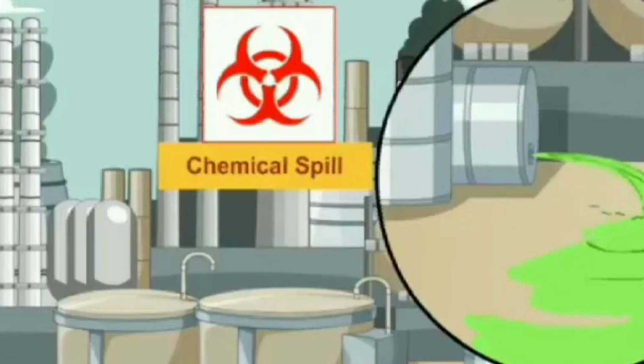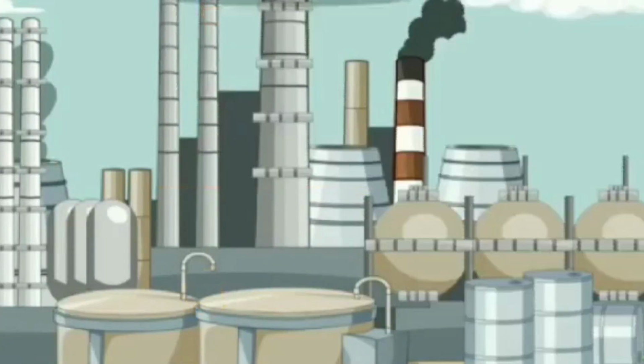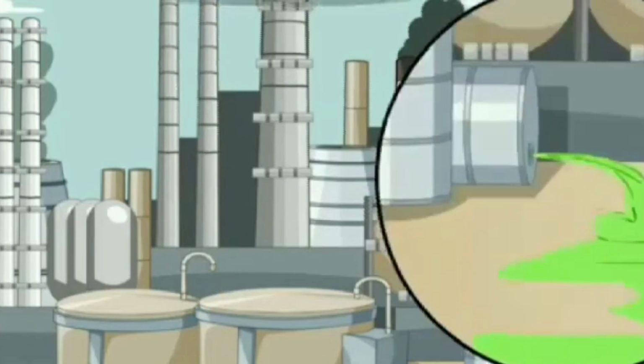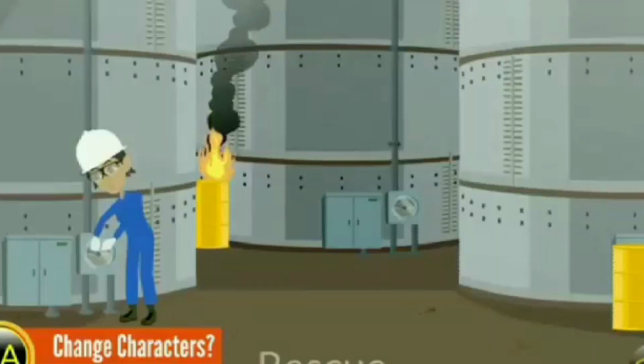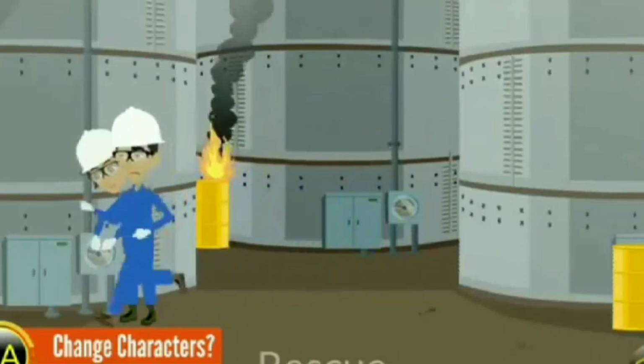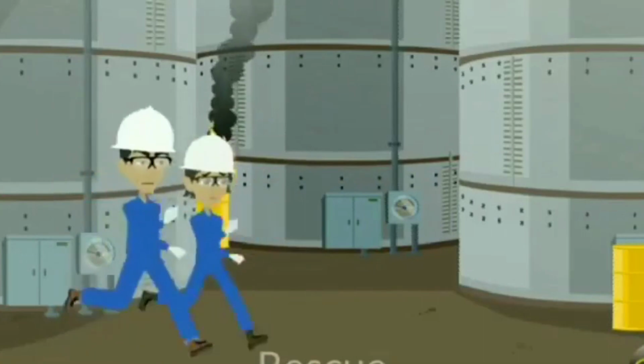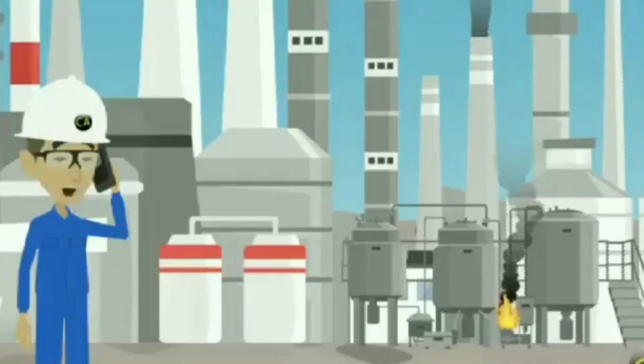Chemical spills and exposure. Workers handling hazardous chemicals can experience accidents involving spills, leaks, or exposure to toxic substances. Burns and fires. Employees working with flammable materials or in an environment with fire hazards can be at risk of burns and fire-related accidents.